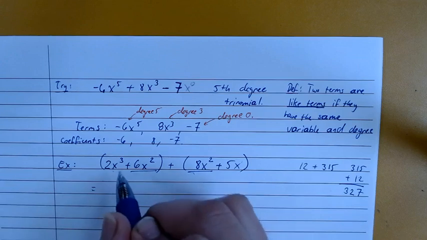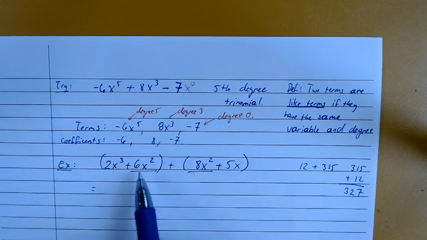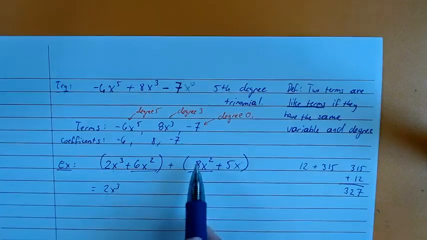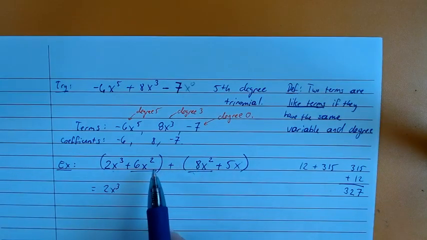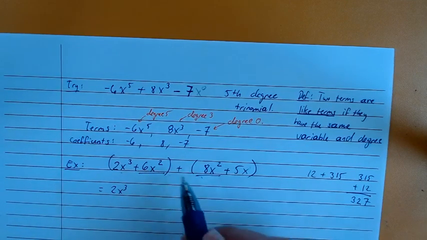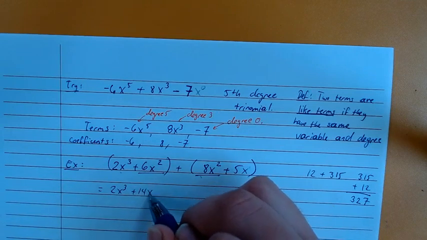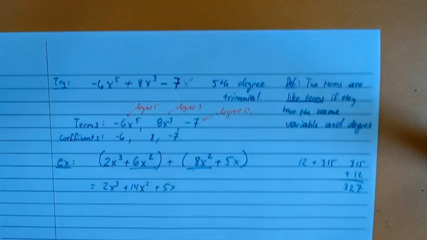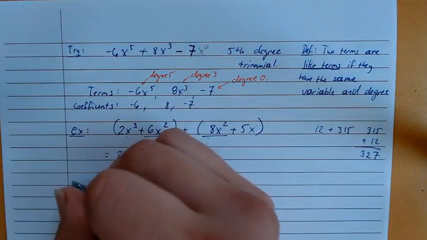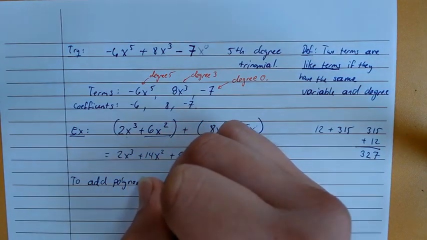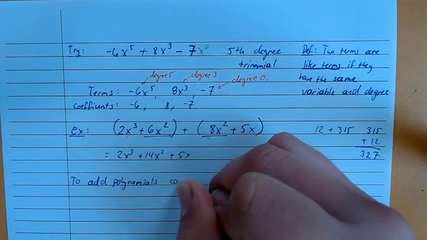So here, to add these together, when you combine the like terms, you simply add the coefficients. So that's going to be 2x to the power 3. Notice that one doesn't have any other terms that are like it. There are no other x to the power 3 terms. However, these two are like terms, so those can be added by adding the coefficients. 6 plus 8 make 14x squared. Plus, your 5x has no terms like it, so we just leave it alone. So to add polynomials, we combine like terms.